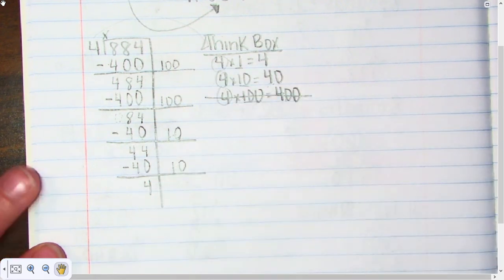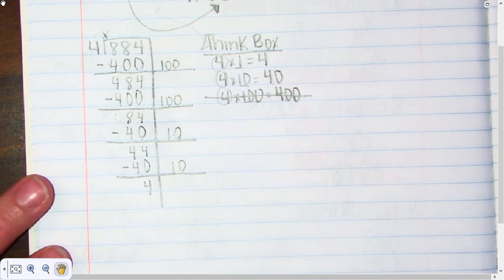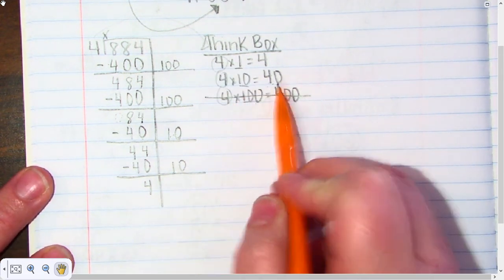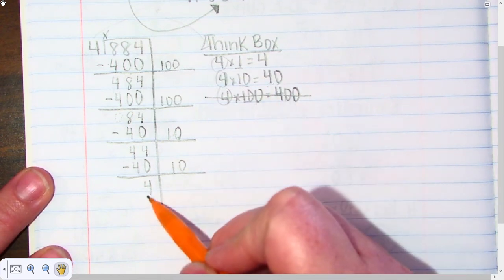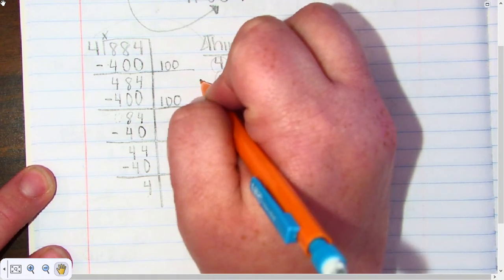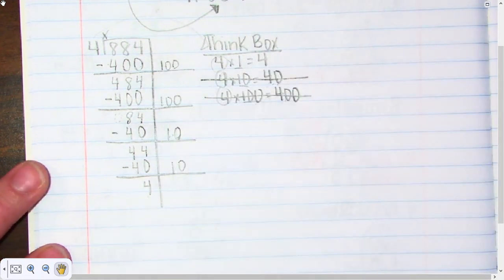We are not to 0 yet, so we have to go again. So we go back to our think box. We have 4 times 10 equals 40. 40 is much larger than 4, so we can no longer use this fact. We can say, thank you, next. We no longer need that fact in our answer box.